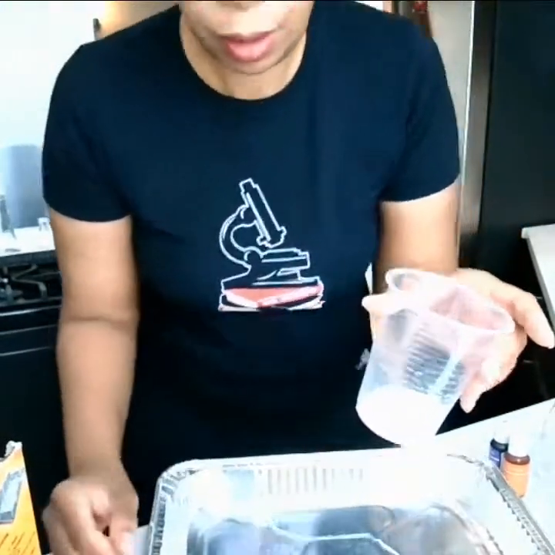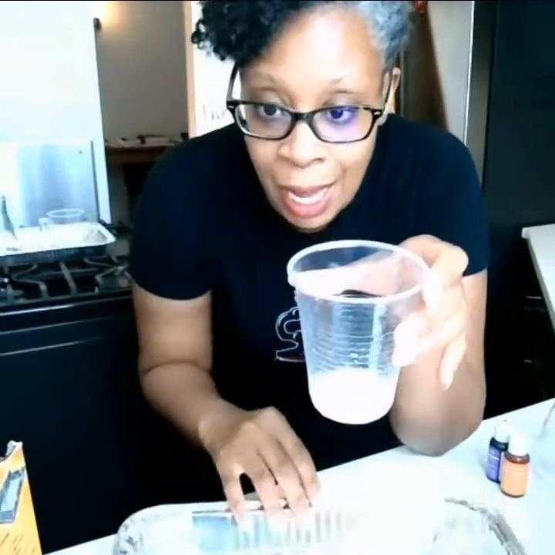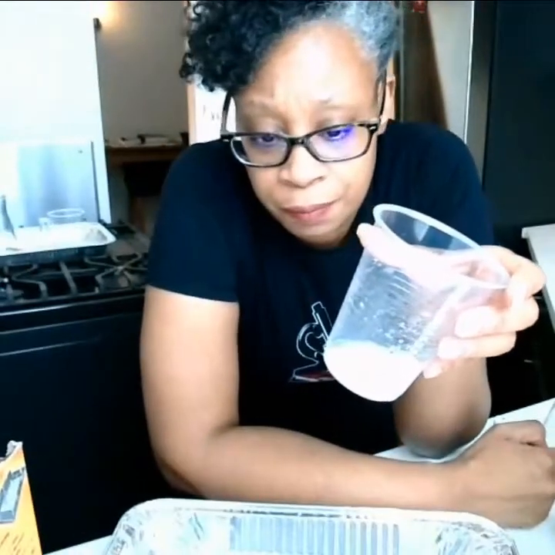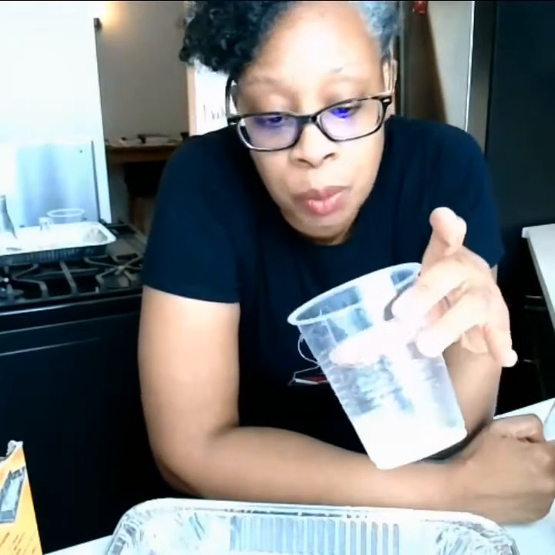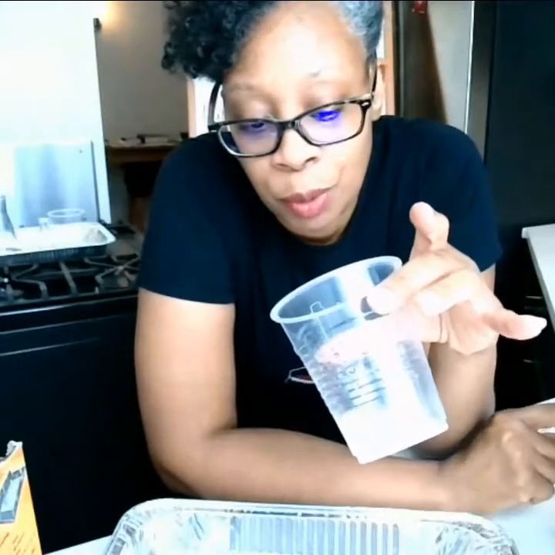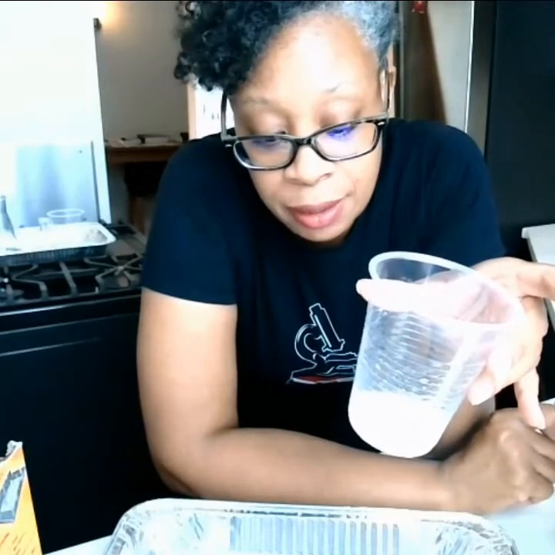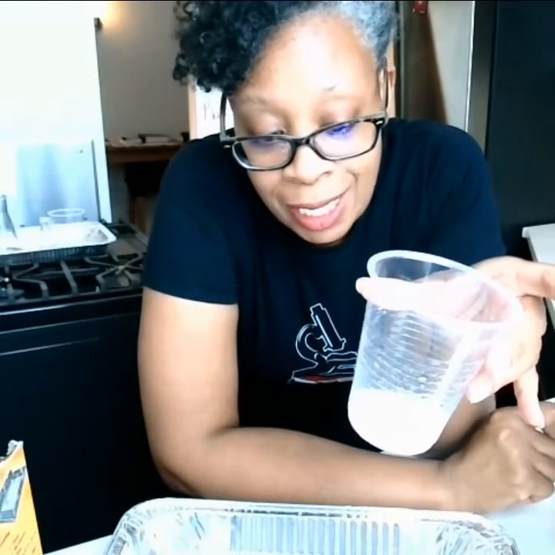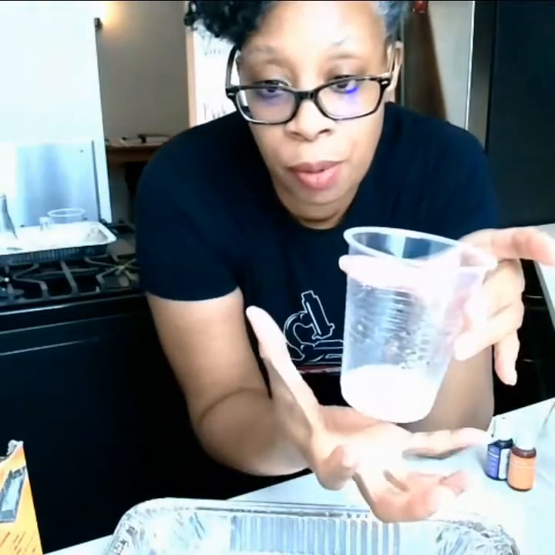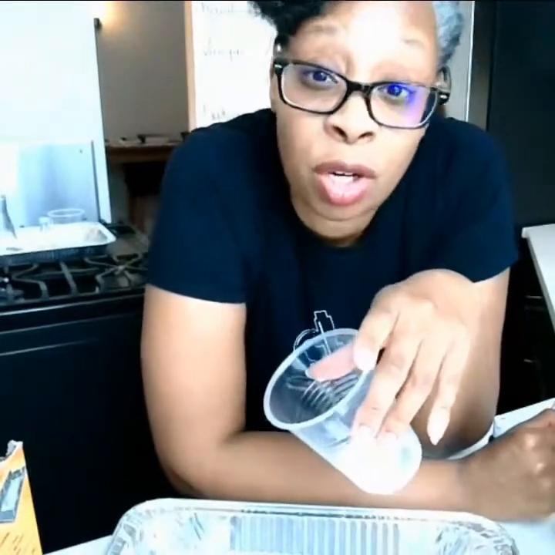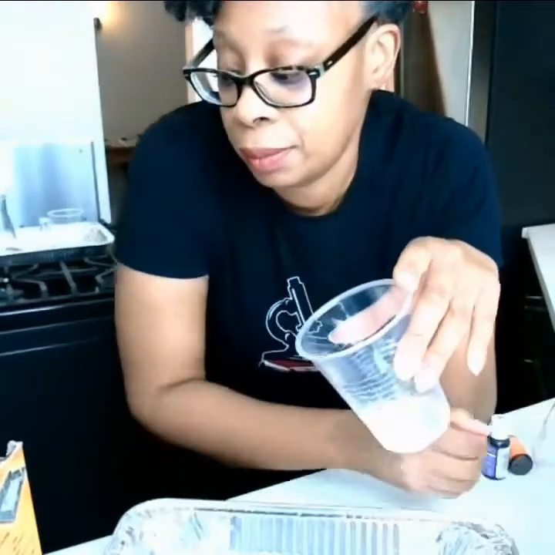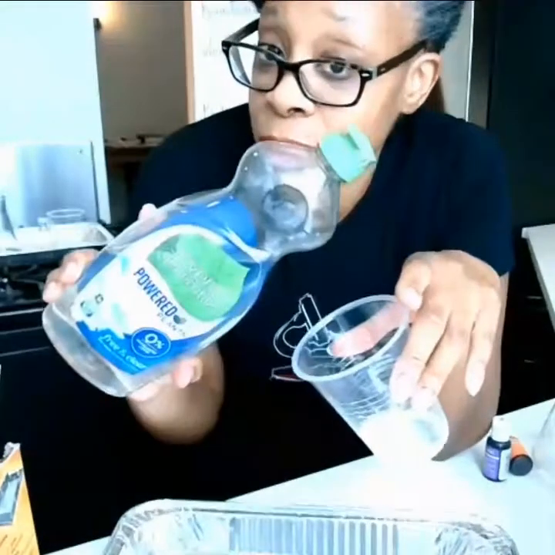Okay, we've got our fizz. We know that that's what happens when we add baking soda. Okay, we get this fizz. Now, the thing that we really want to magnify is that bubble action, right? To be able to see the bubbles for a longer period of time, we essentially have to capture them. That's what our soap is for.